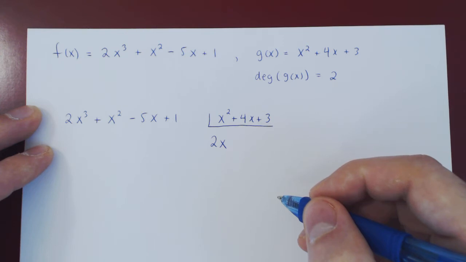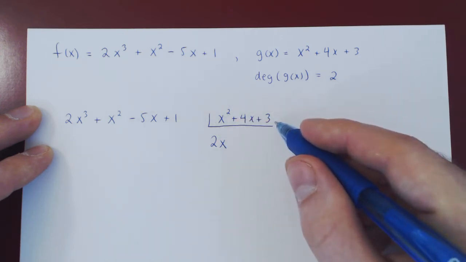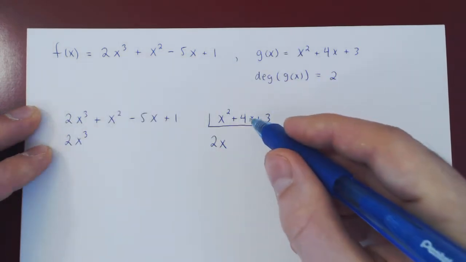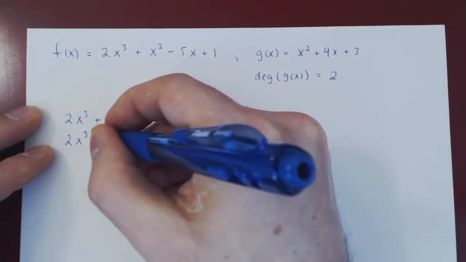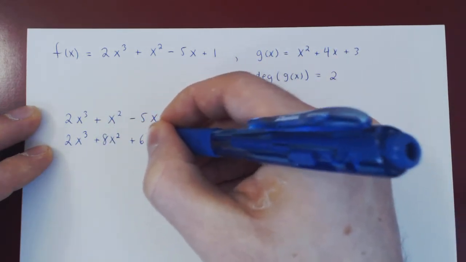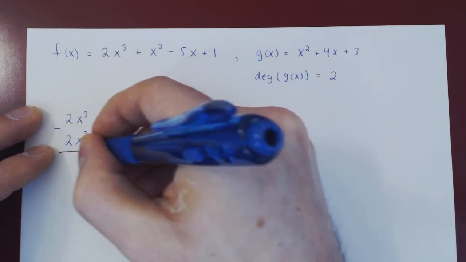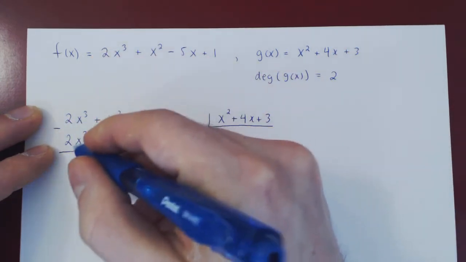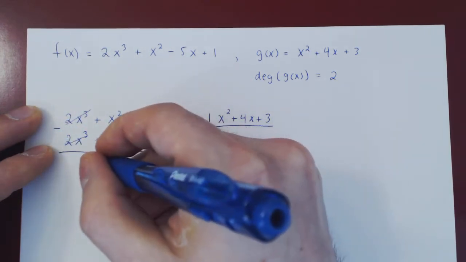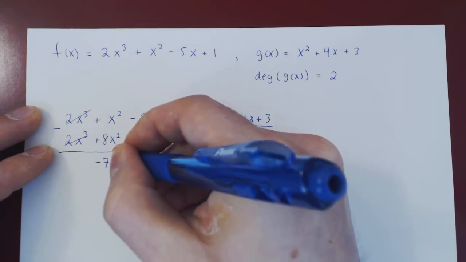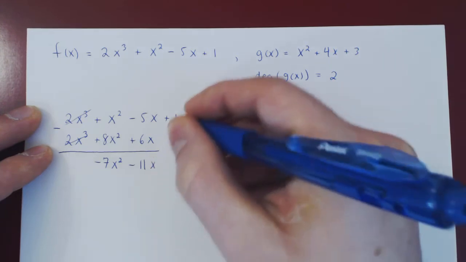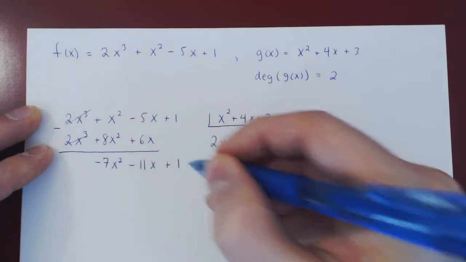2x. We multiply our divisor by 2x, so we get 2x cubed, 8x squared, plus 6x, and we subtract. 2x cubed minus itself is 0. x squared minus 8x squared, negative 7x squared. Negative 5x, negative 6x, negative 11x. 1 minus 0, plus 1.